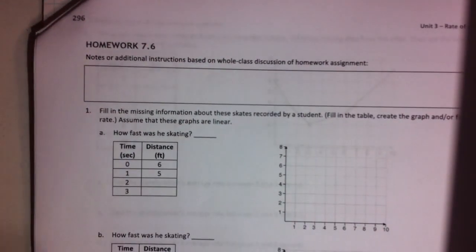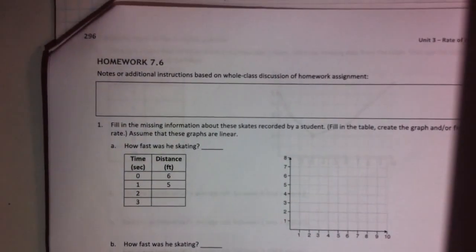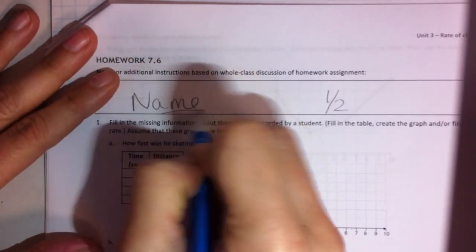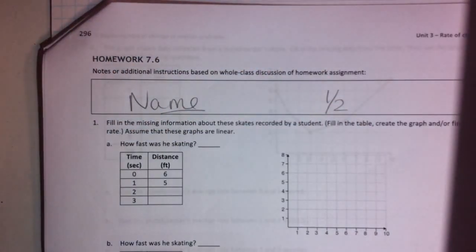7.6 homework. Let's see if we can get through this. Let me move away a little bit. Let's go ahead and make sure we write our names now and whatever period you're in. Make sure you put your first and last name, please. Your first and last name. I don't have all your last names memorized yet.